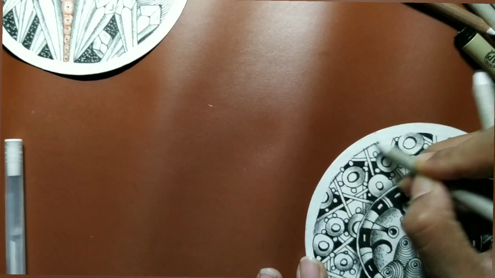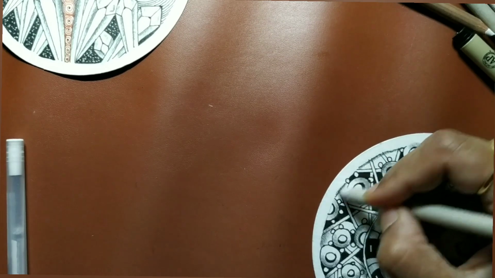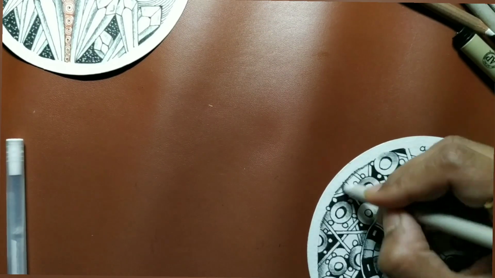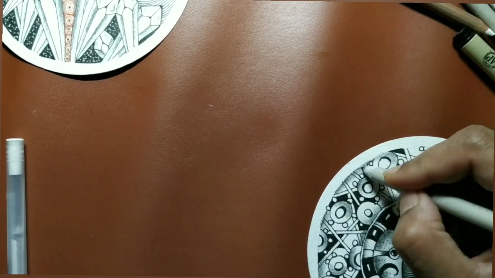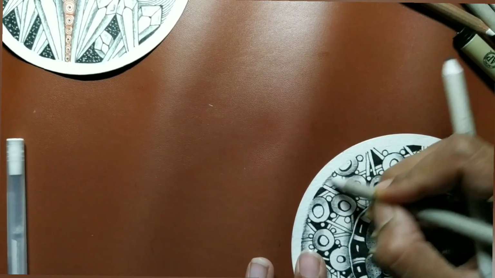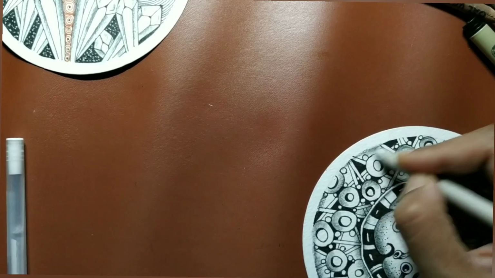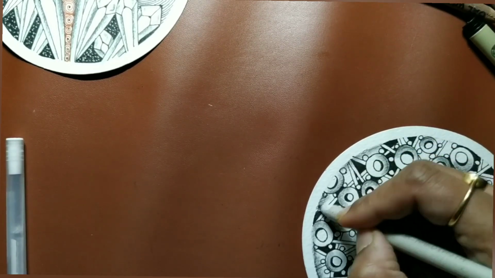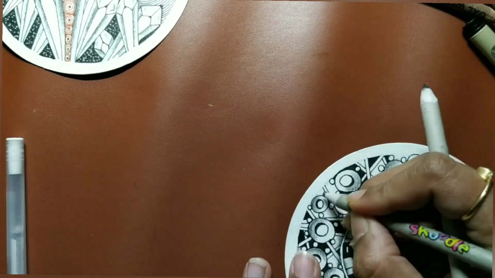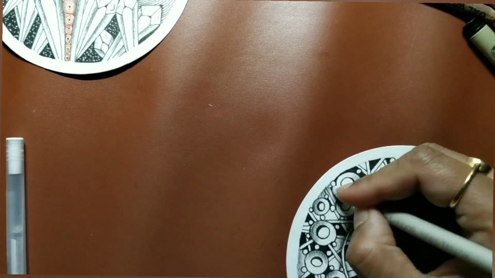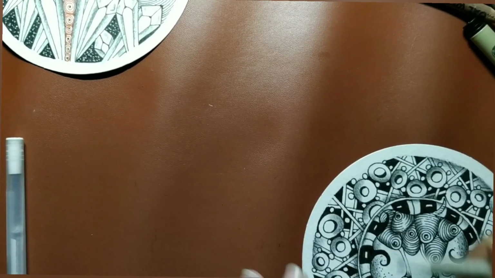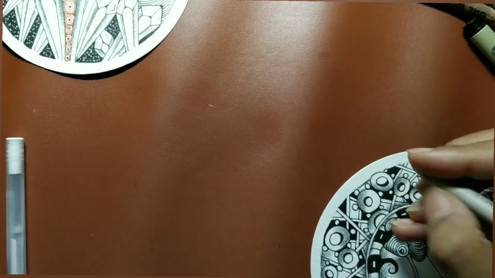Take your time. Slowly go to each of those sections where you can add graphite. Right? Almost done there.